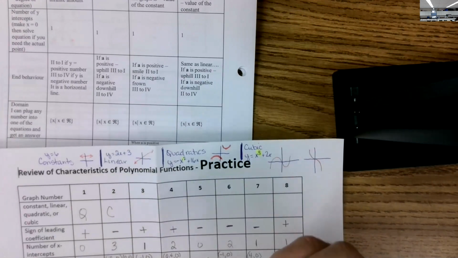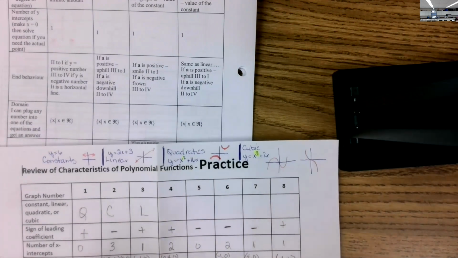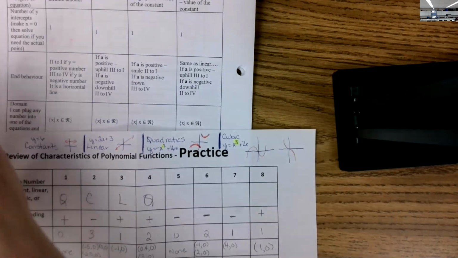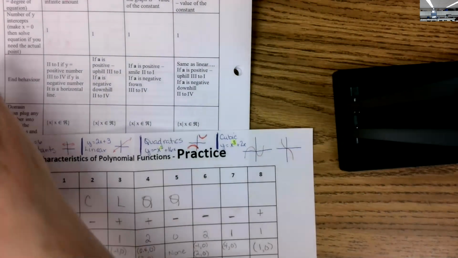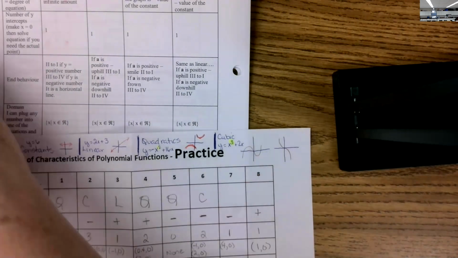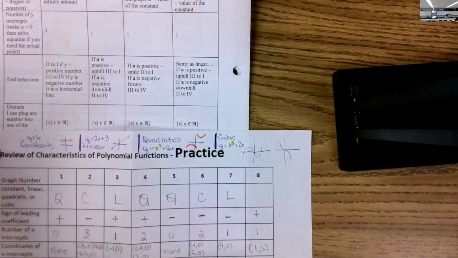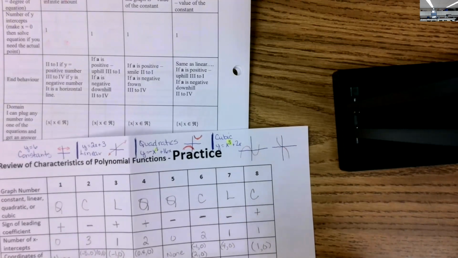So quadratic, number 2 is cubic, number 3 is linear, quadratic. We already talked about all those answers up there.